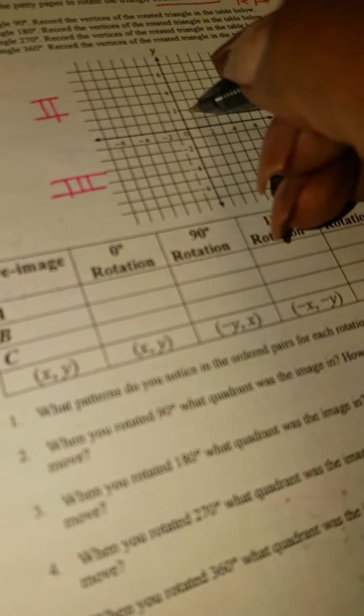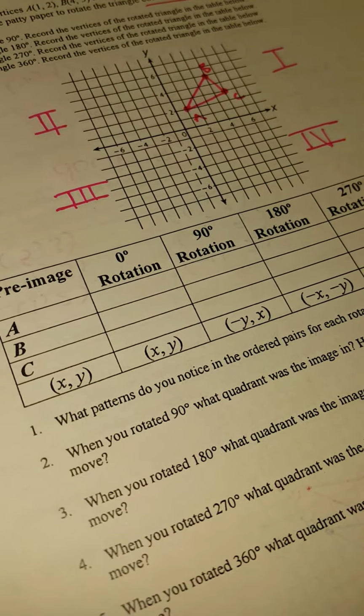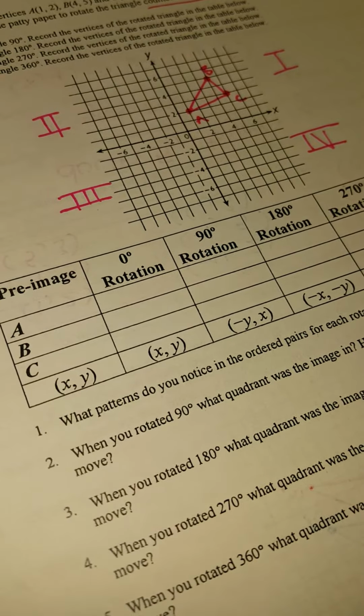Okay, we're going to start with our original point at 1, 2, 4, 5, 5, 3. Okay, so our 0 rotation and our pre-image will be the same points. 1, 2, 4, 5, 5, 3.